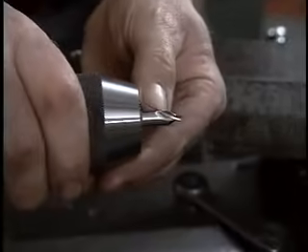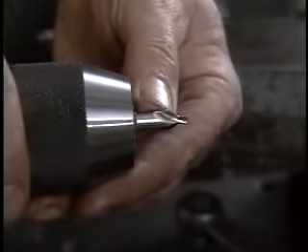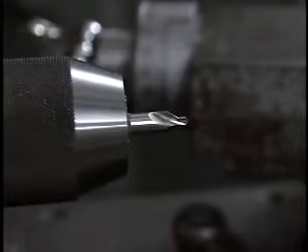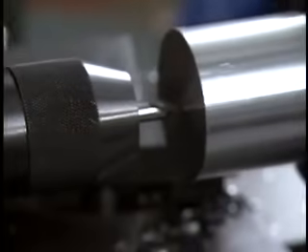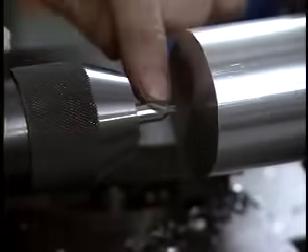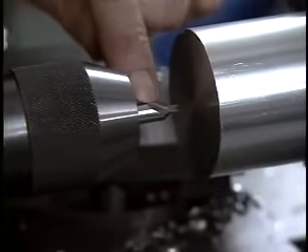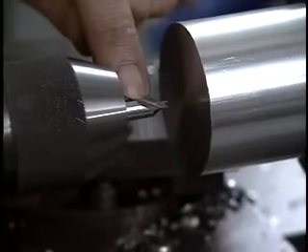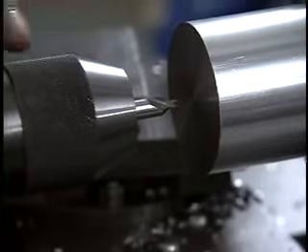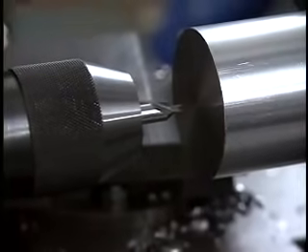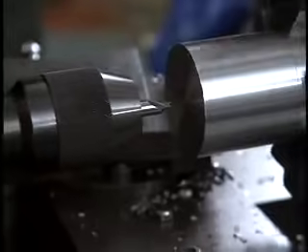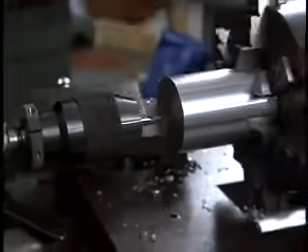We start by using a combination center drill. This is a very short, stiff drill. By using this drill first, we guarantee that the beginning of the hole is concentric with the center line of the spindle.